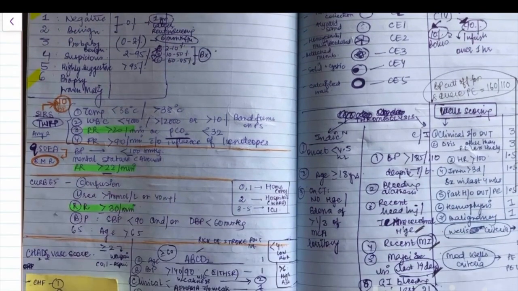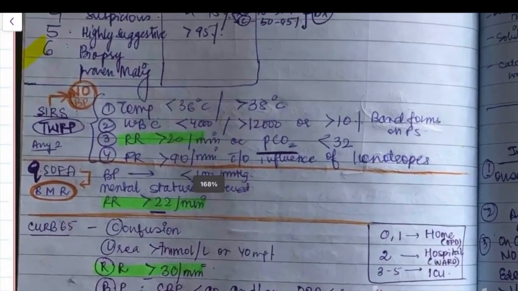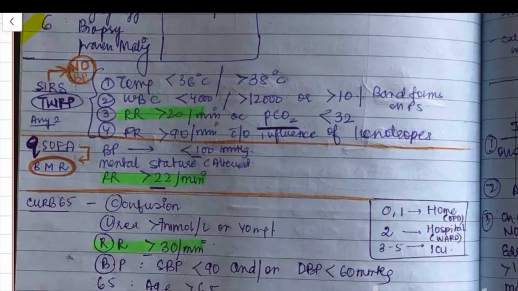Another example is to put all of the scores together like this and highlight the things which are same or similar. For example, in the SIRS score, the SOFA score and the CURB 65 score, the respiratory rate cutoff is different and which is asked. So they can put something like, in a qSOFA, the respiratory rate is more than 30, and ask which of the following is false.